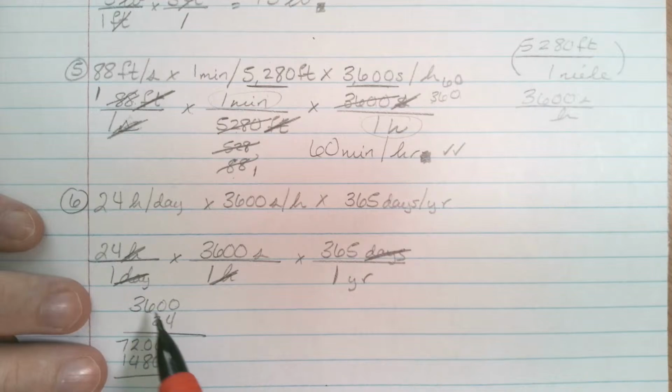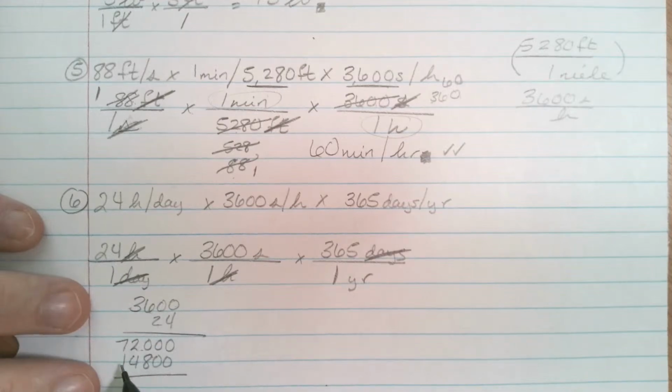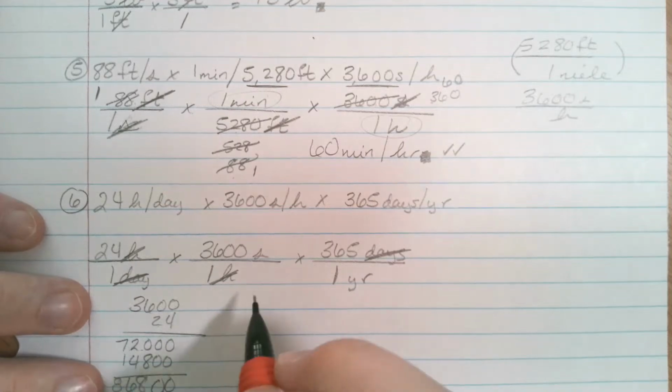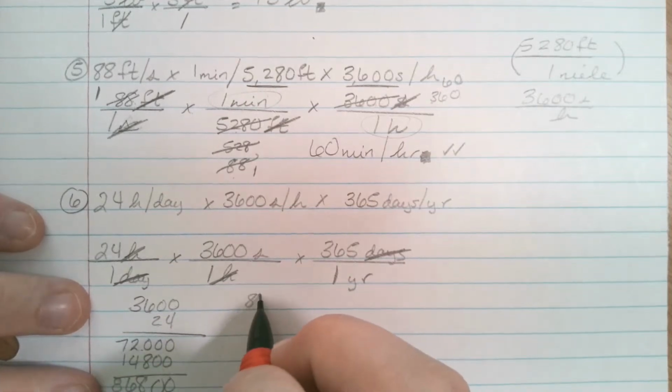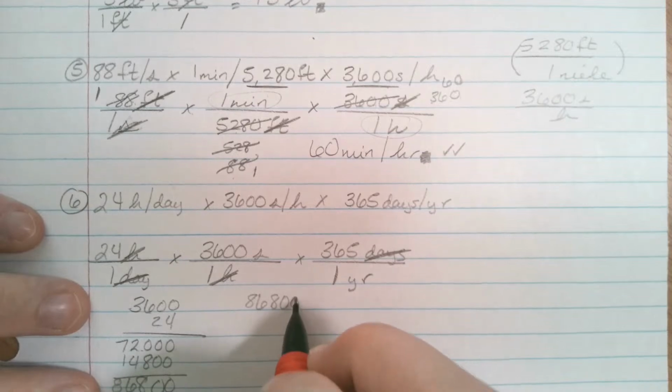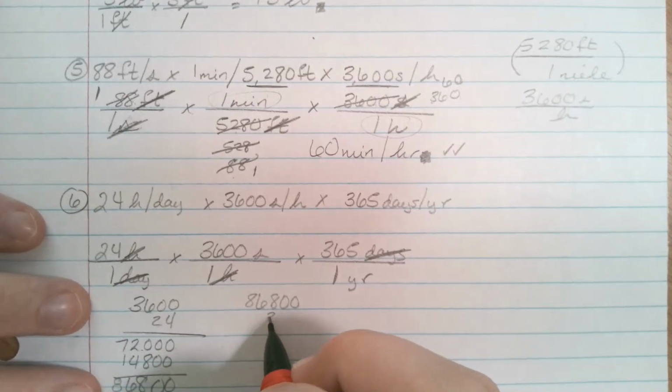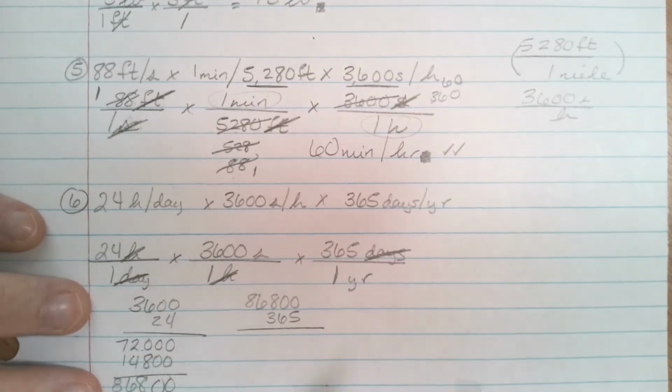And 4 times 36 is 2 times 72, which is 144, with 1 and 2 zeros. So then we have 86,400 times 365.